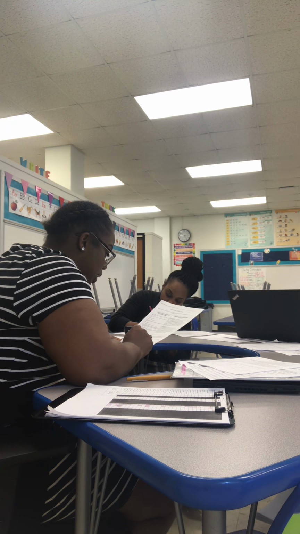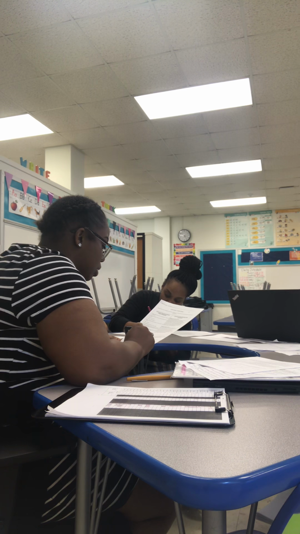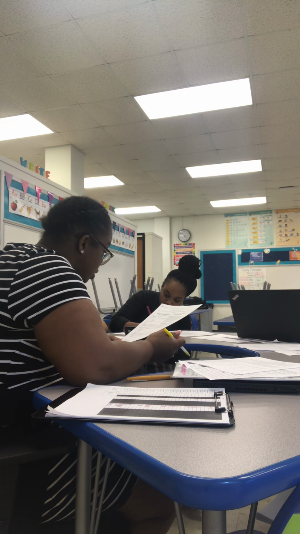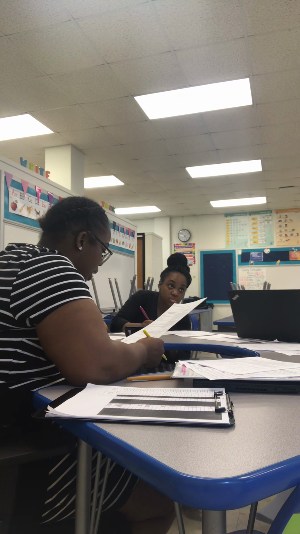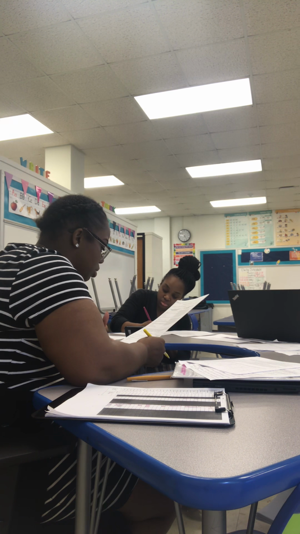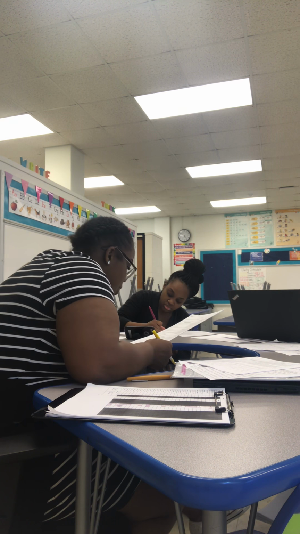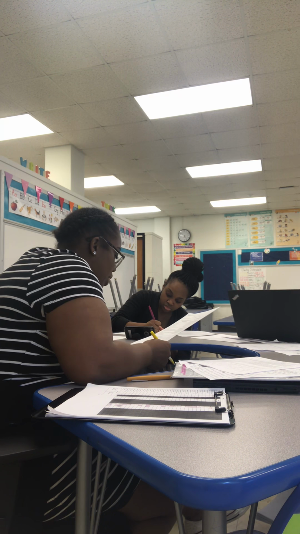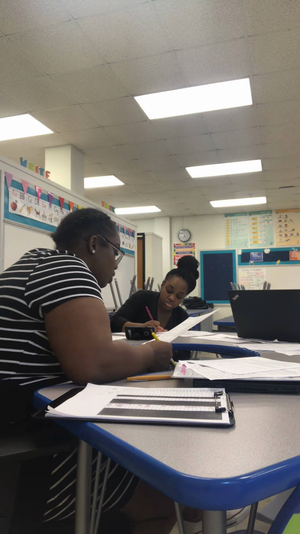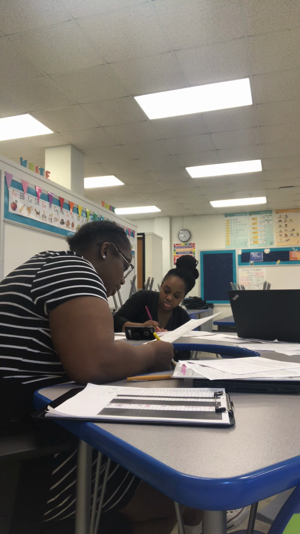Then they would have needed to make an inference based on previously learned vocabulary terms, like humane, treating the animals with care. And to support their claim, they had to find the most relevant details from each story for that cited evidence piece.